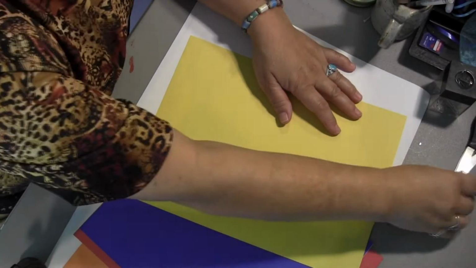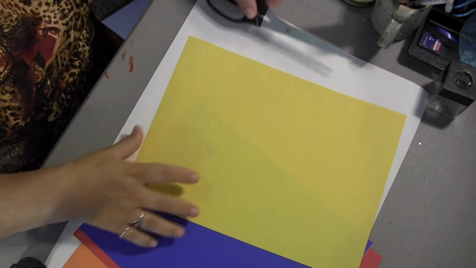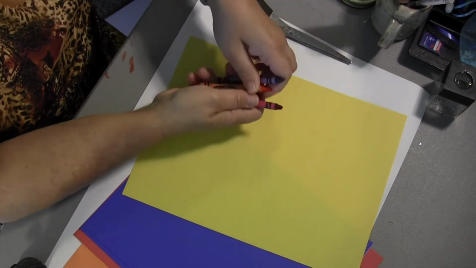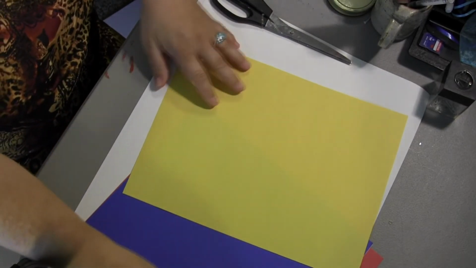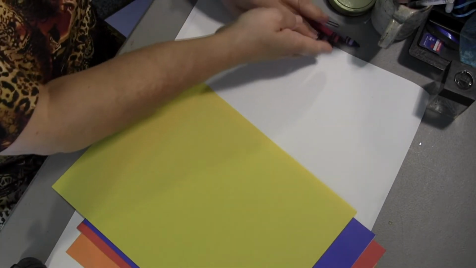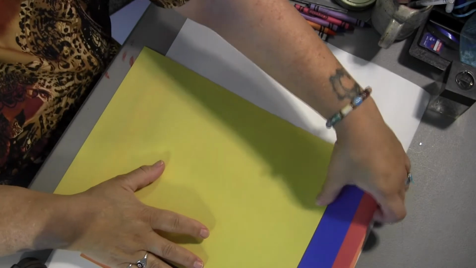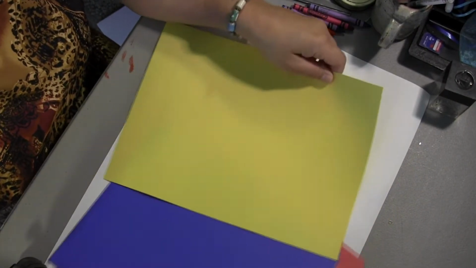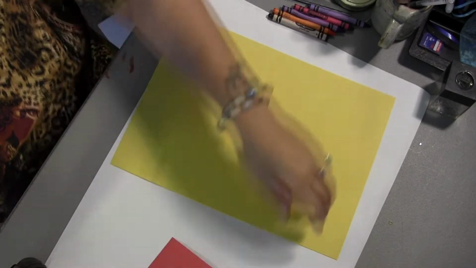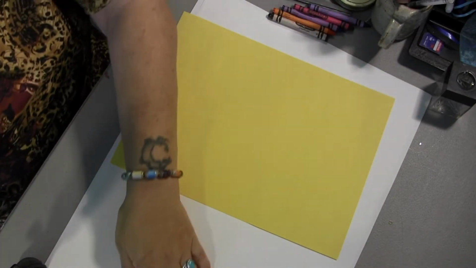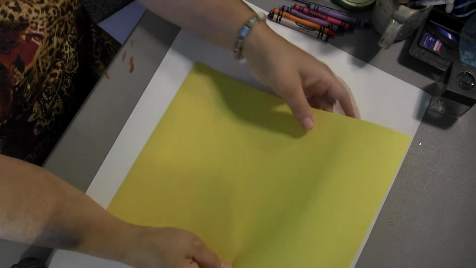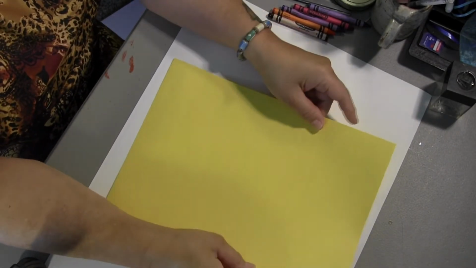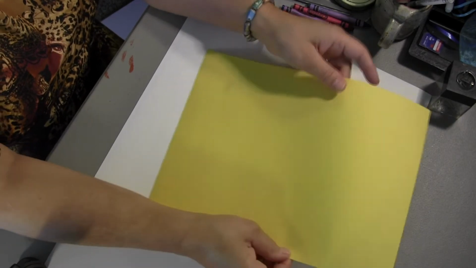So first of all, you're going to need scissors, and you're going to need some crayons. So I picked a few colors here. And you're going to need some different colors of construction paper. All right? So one color is going to be used as your background. I think I'm going to make yellow my background color. So we're going to make a Kente fabric pattern, and we're going to weave it.